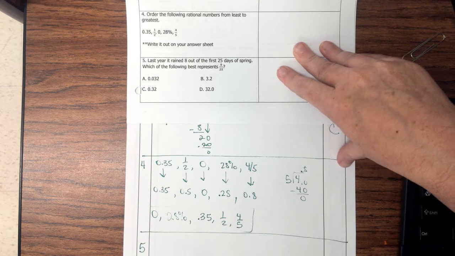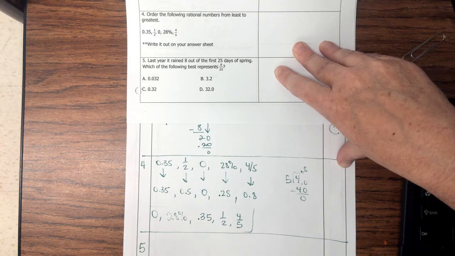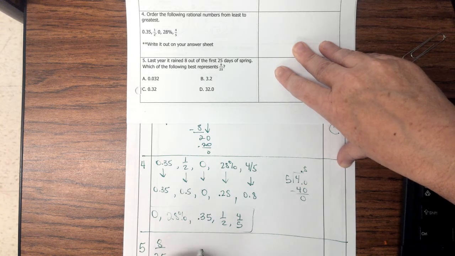Okay, and then number 5. Last year it rained 8 out of the first 25 days of spring. Which of the following best represents 8 of 25? So we're changing that to a decimal. So 8 divided by 25. Add a decimal and a 0. 25 goes into 8 0 times. Subtract. So add another 0. 25 goes into 50 twice.